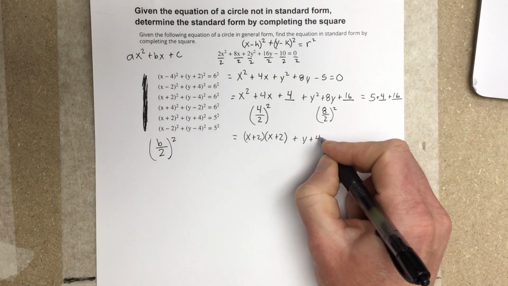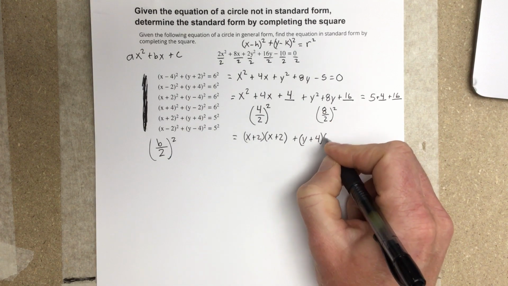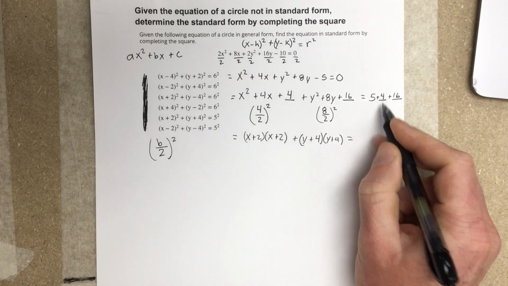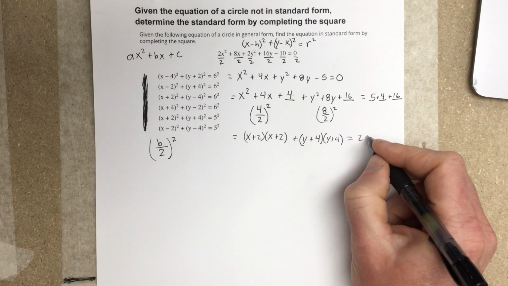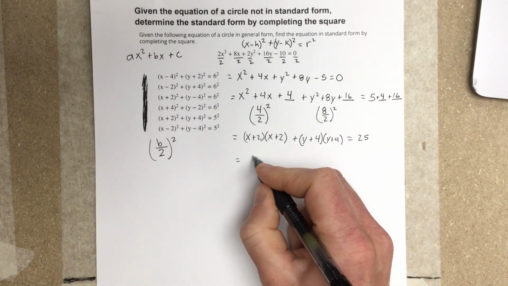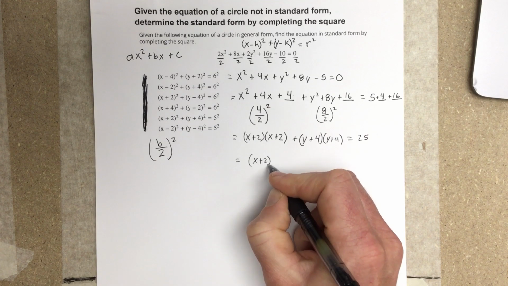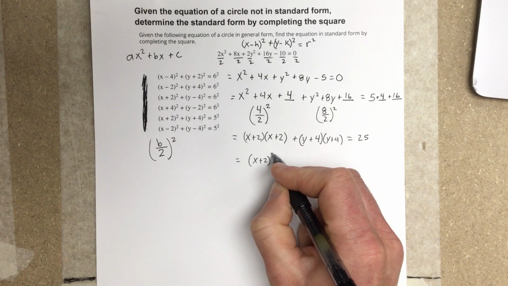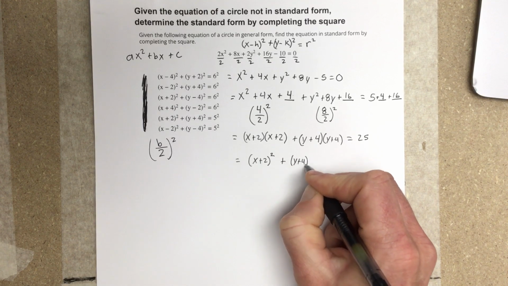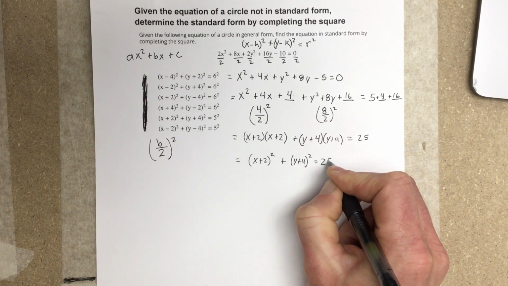This would be y plus 4 times y plus 4 is equal to 5 plus 4 is 9, plus 16 is 25. So now I have x plus 2, right? Two things being multiplied like bases, that's (x plus 2) squared plus (y plus 4) squared equals 25.